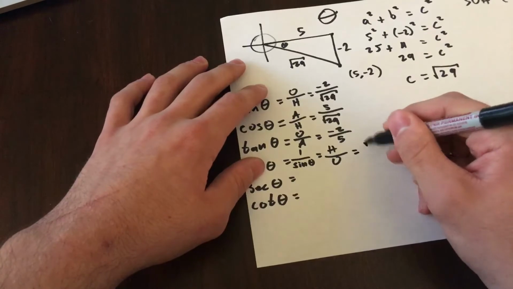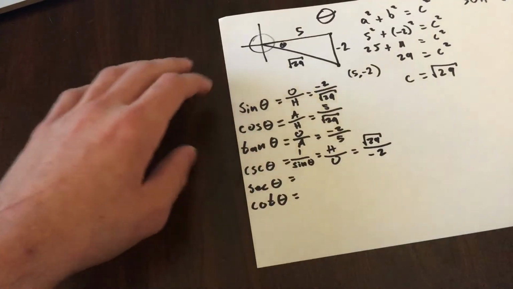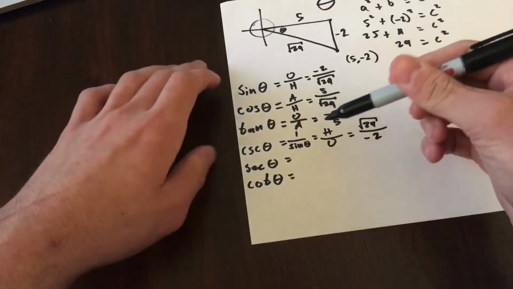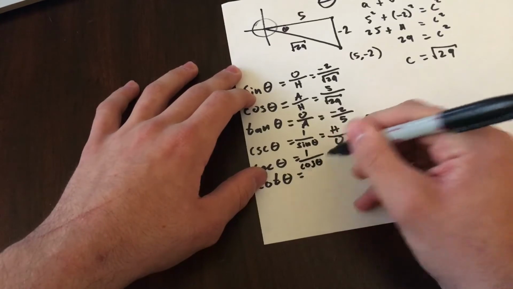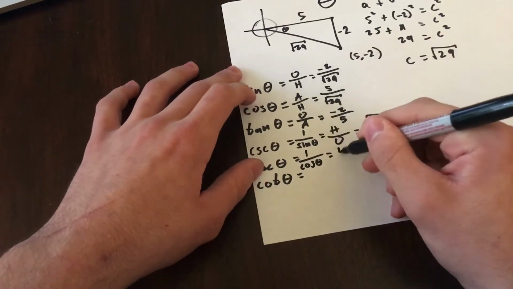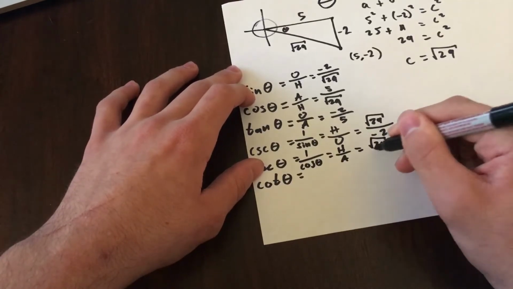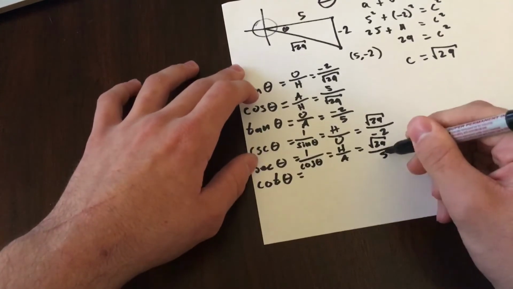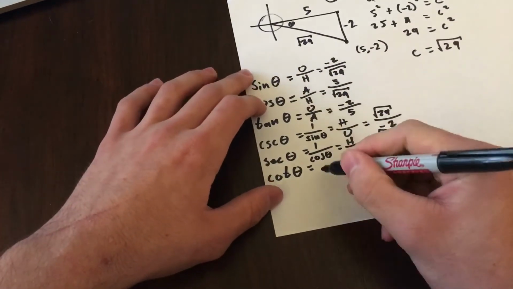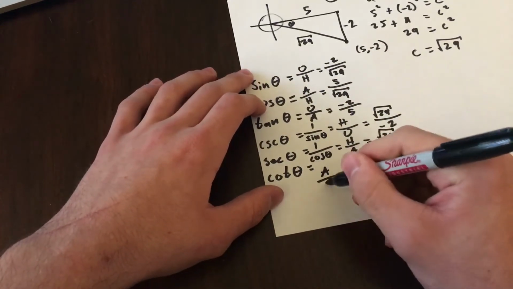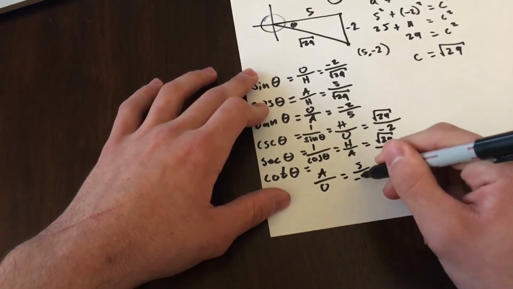And so we're just going to get the square root of 29 over -2. That's going to be our answer for that one. Secant is going to be a similar process. So 1 over cosine. And so we got hypotenuse over adjacent, which is going to be equal to the square root of 29 over 5. And then cotangent is going to be tangent flipped, which I'm going to write down here. So adjacent over opposite. That's going to be equal to 5 over -2.